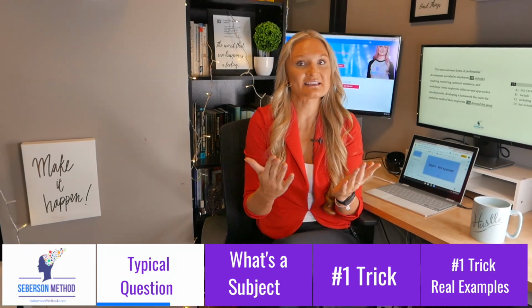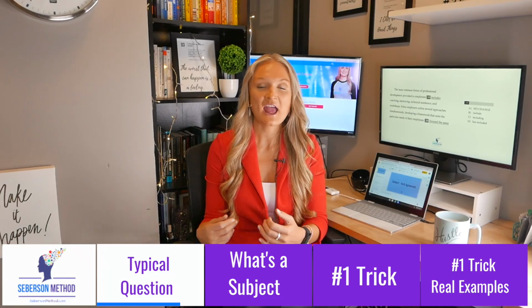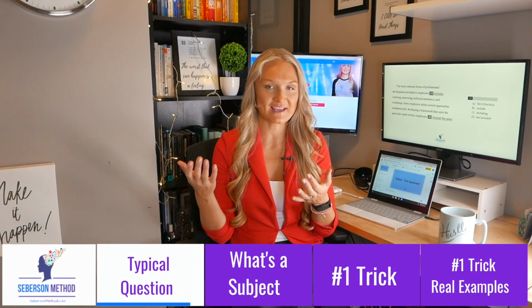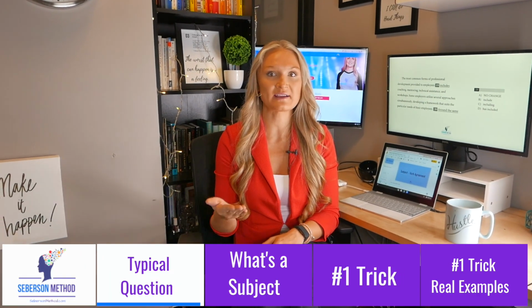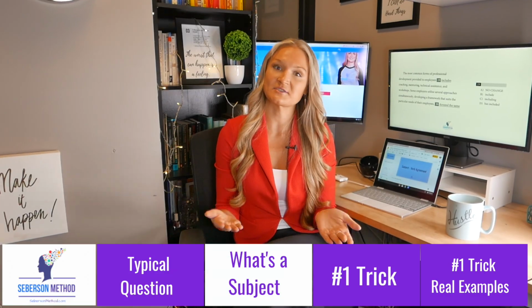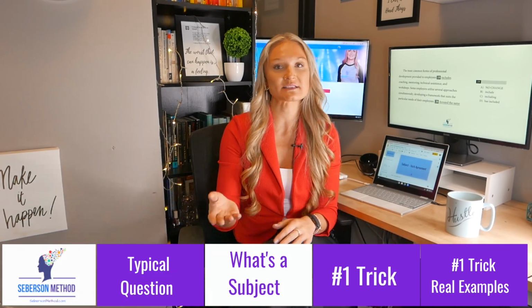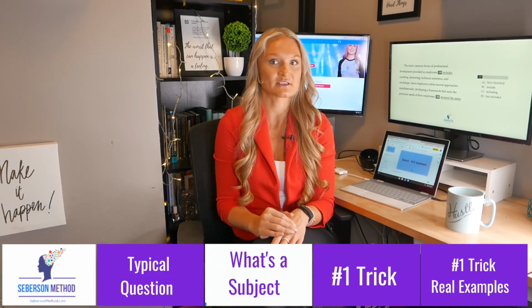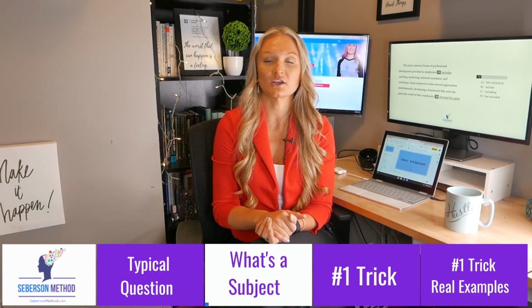Since this is a subject-verb agreement question, and the verb is given to you in the answer choices, your job is to find a subject. If the subject is singular, then the form is going to be includes. If the subject is plural, then the form is going to be include.